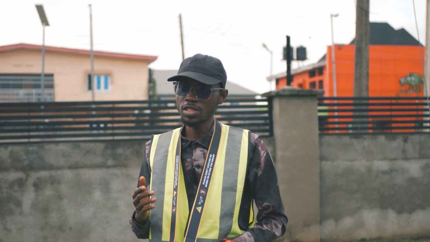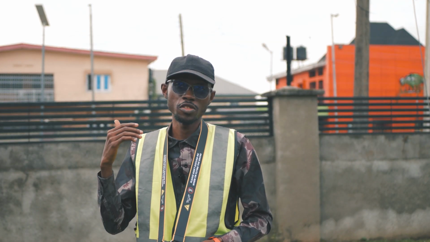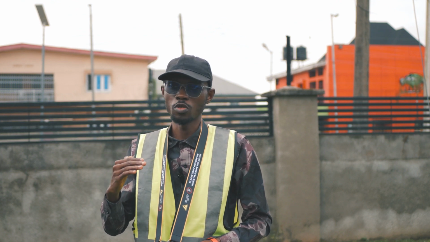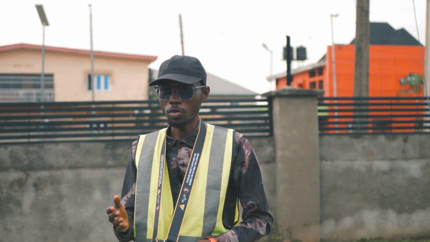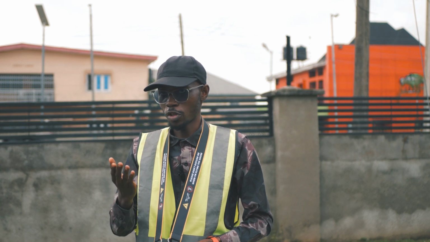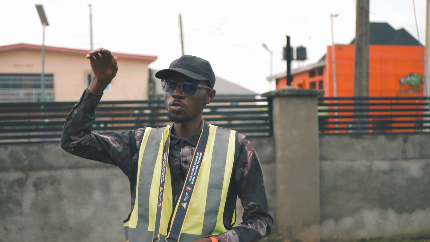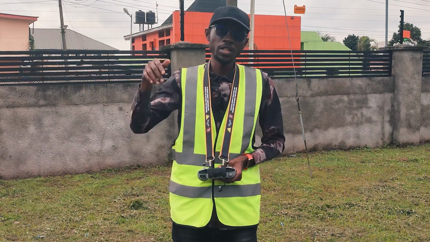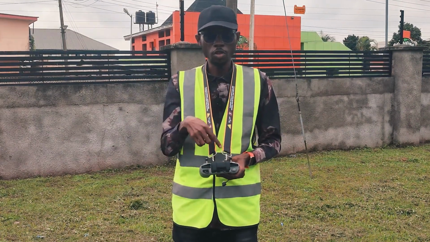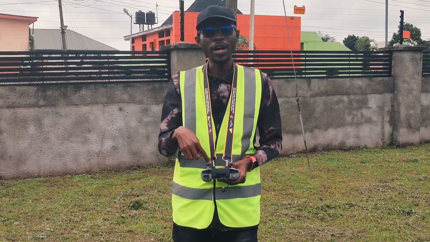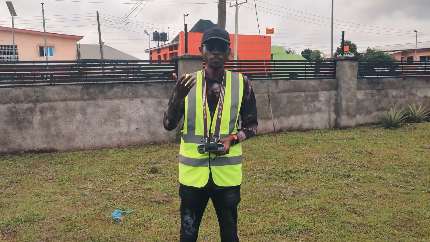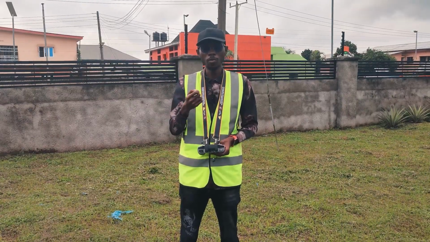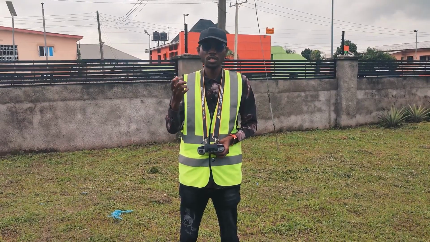Now, how can you accurately estimate the height of the tallest object so that you can adjust your return to home height to be higher than it? Very simple. This is a simple trick. Take off your drone from the ground, fly to the top of that object, say it's a tree, fly to the top of the tree, and then look at your DJI Fly app. You will see the altitude. You see how high it is. So let's say that tree is 50 meters tall. It means that your return to home height should be about 70 meters.